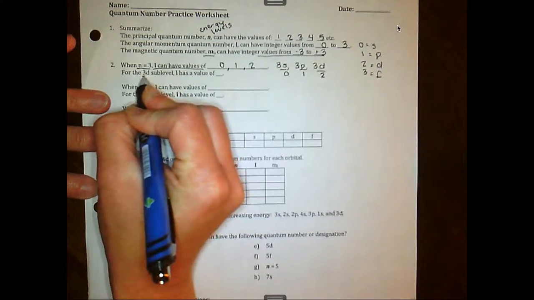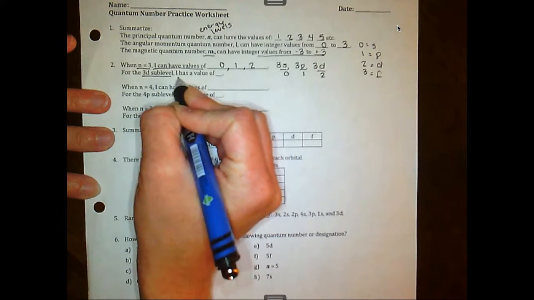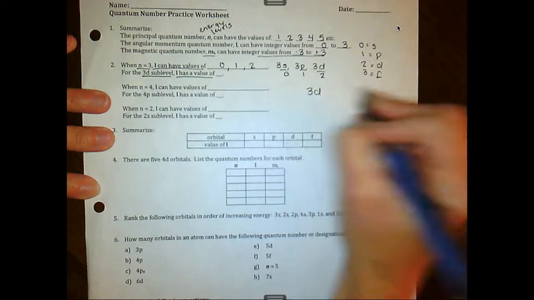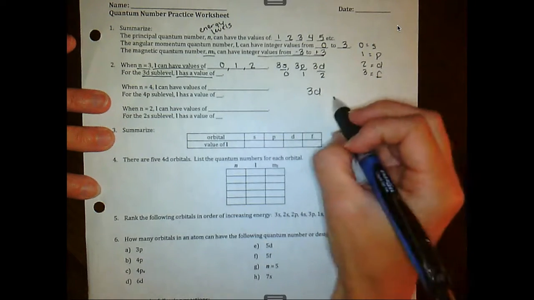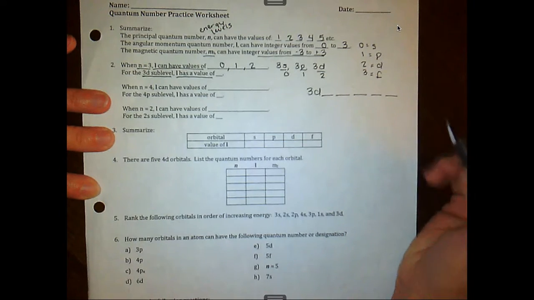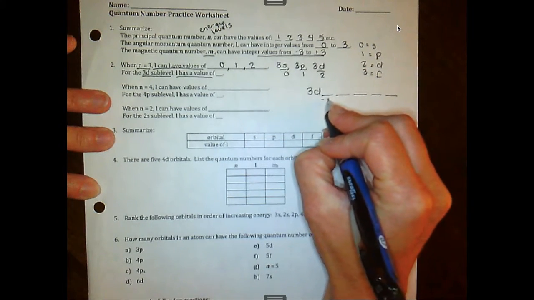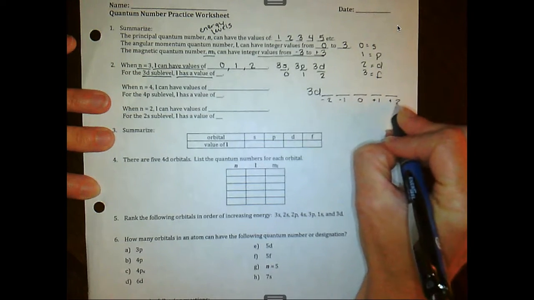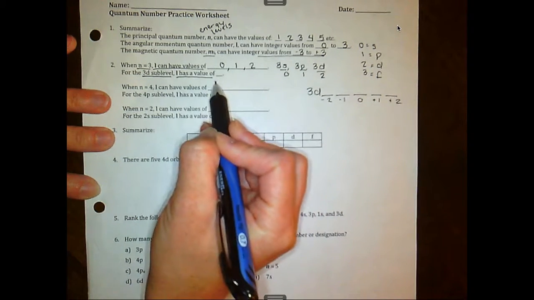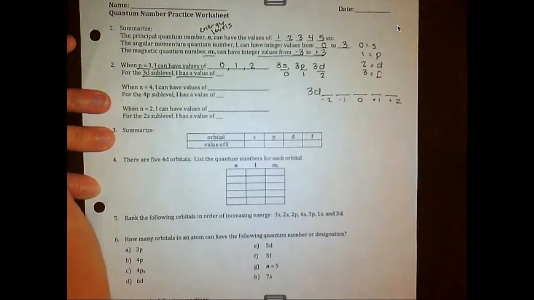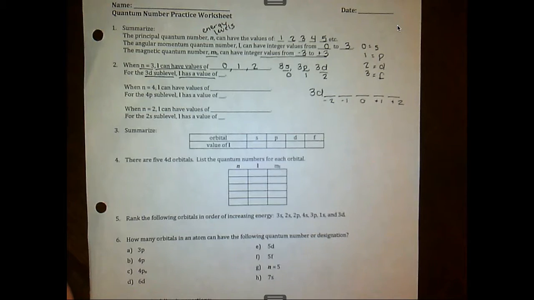It's specifically asking about the 3D sublevel. The magnetic quantum number has a value of what? So let's think about 3D. We understand that D has 5 orbitals, 1, 2, 3, 4, and 5. We understand that they range from -2 all the way to a +2. Therefore, it could have a value of what? Anywhere from -2 to +2. It could be anywhere in between there.